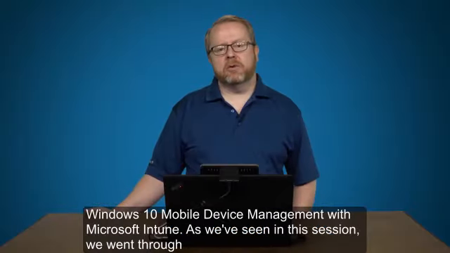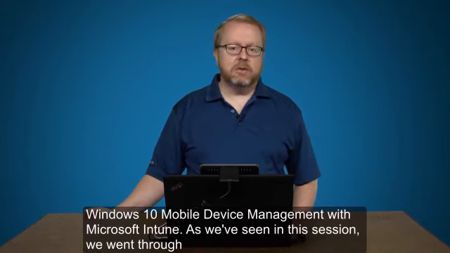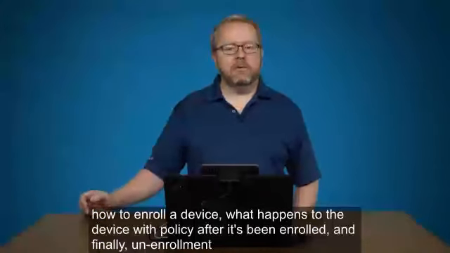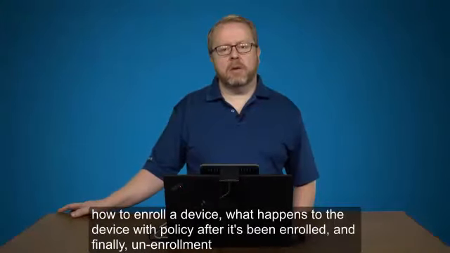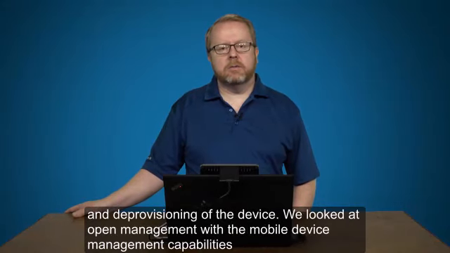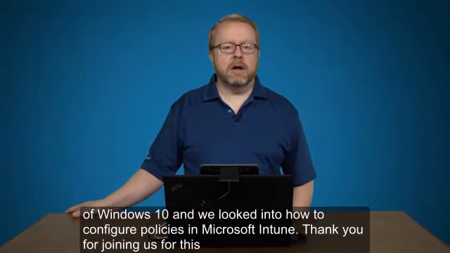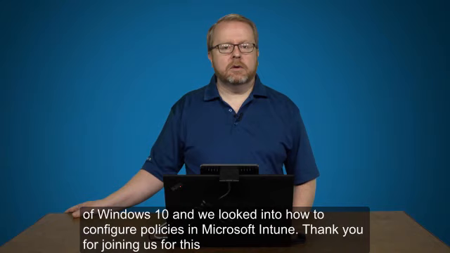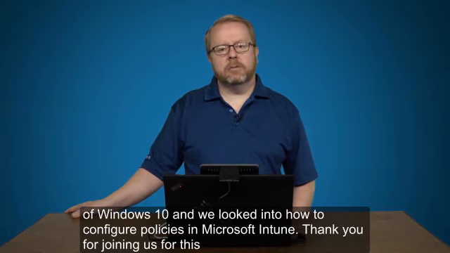This completes our pass through Windows 10 mobile device management with Microsoft Intune. As we've seen in this session, we went through how to enroll a device, what happens to the device with policy after it's been enrolled, and finally unenrollment and deprovisioning of the device. We looked at open management with the mobile device management capabilities of Windows 10, and we looked into how to configure policies in Microsoft Intune.